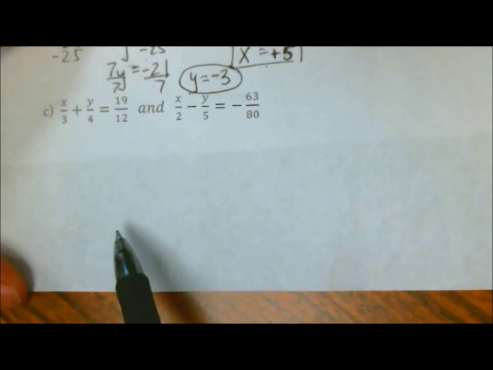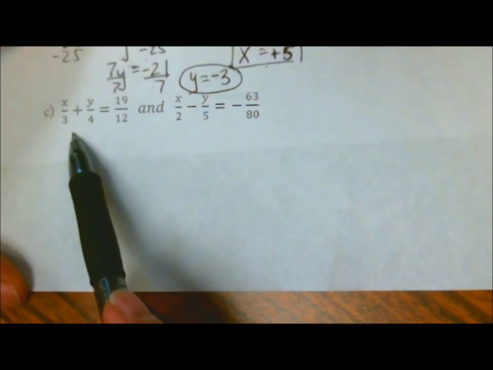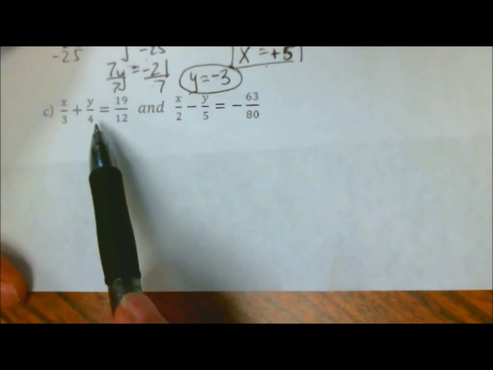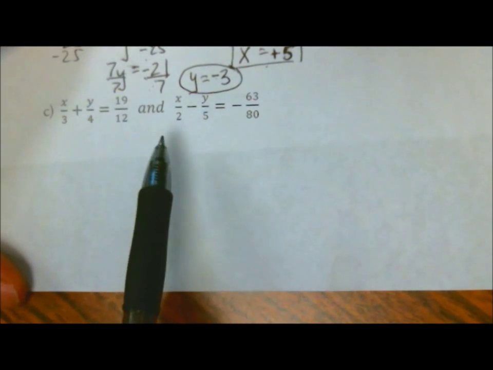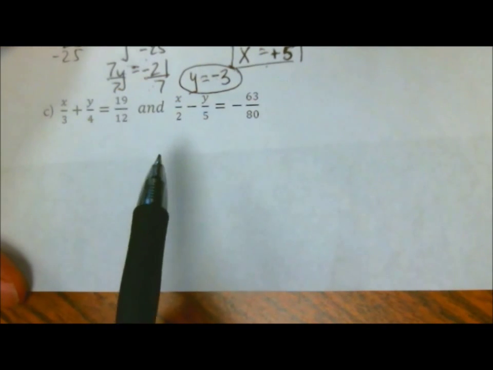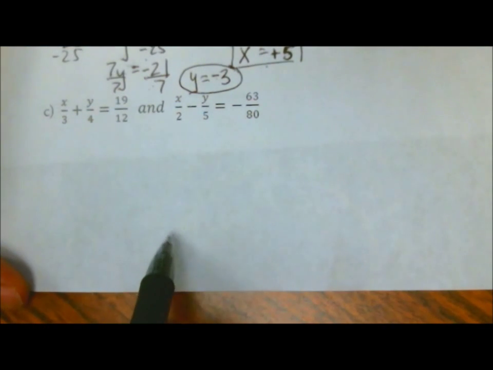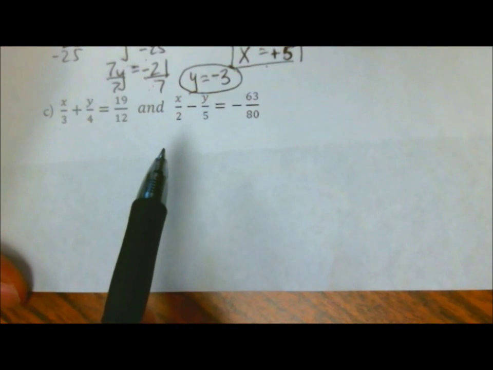Last but certainly not least, we have 4c. The reason I put this on the test was because some of you are still having a very difficult time understanding fractions and what fractions are. So I'm going to slowly go through this and explain several things to you.